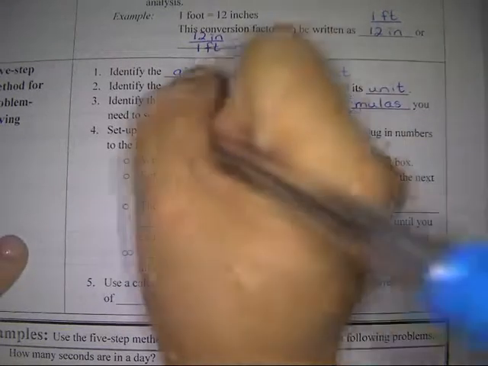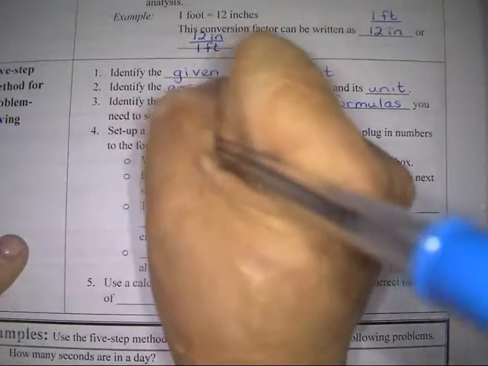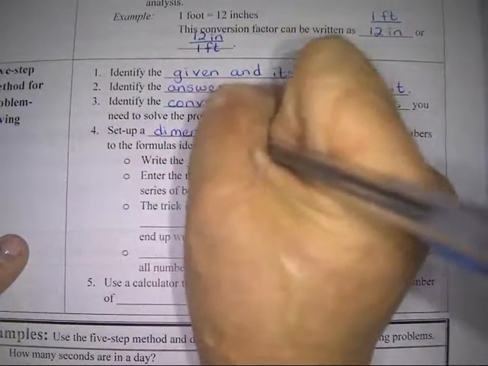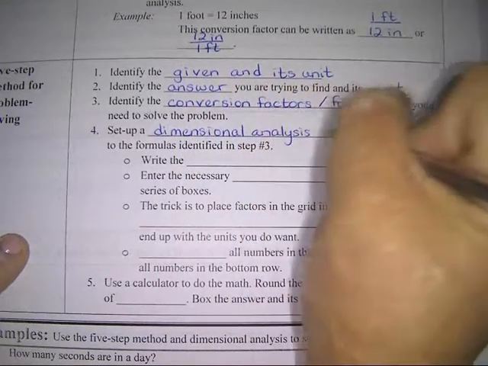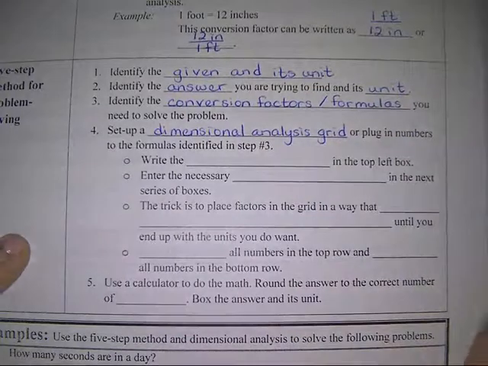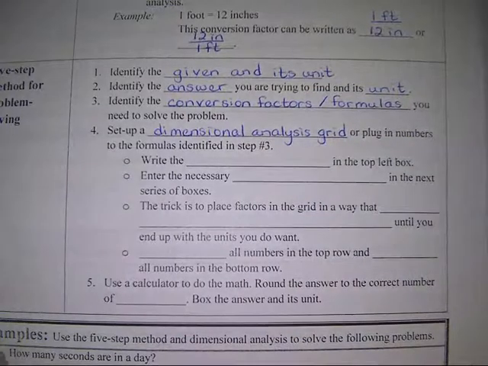Step 4, you're going to set up a dimensional analysis grid. We're going to talk more about what this is in the examples. So you're going to set up a dimensional analysis grid, or if you're using a formula, you're going to plug in the numbers.